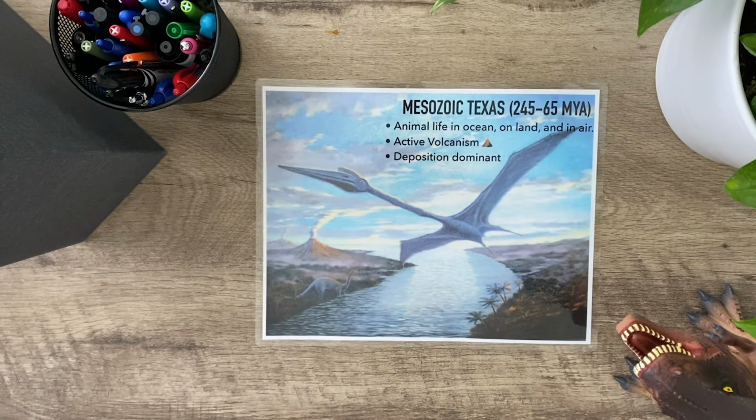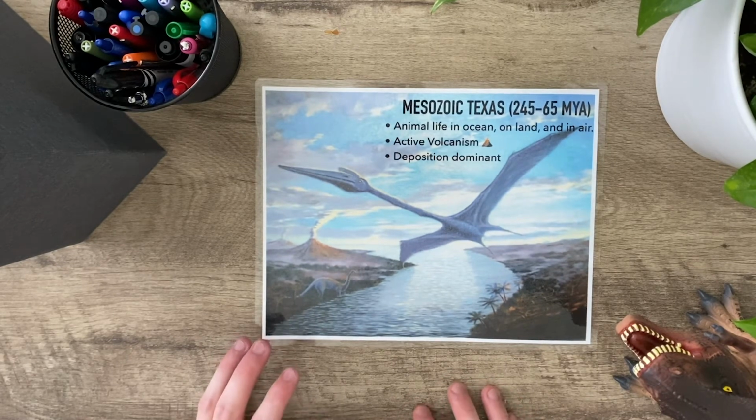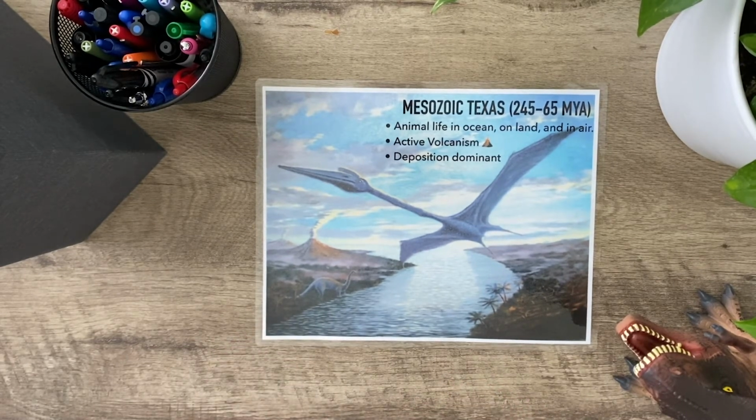Also, there's active volcanoes present as volcanic islands, posted a little bit around here in central United States, southern central United States. Of course, a few theories based on those. But again, we also have deposition dominant. So at this time, sediment is being produced very quickly, and it's creating all this limestone that we see today in central Texas. It also helps to produce a lot of the fossils that we have in the fossil record.